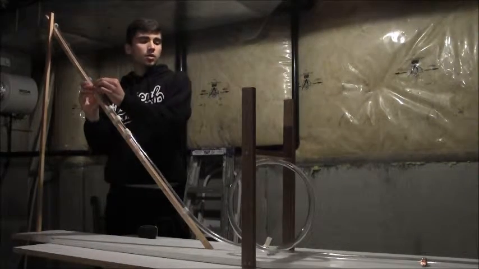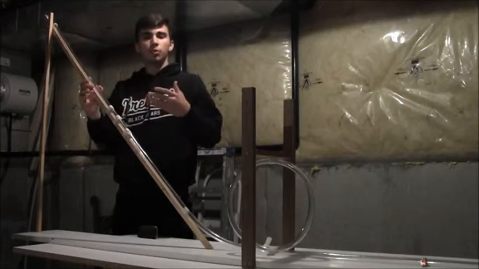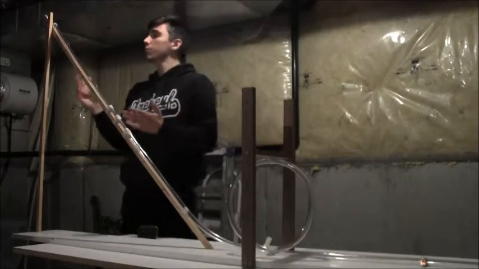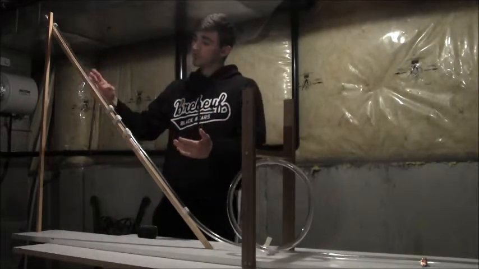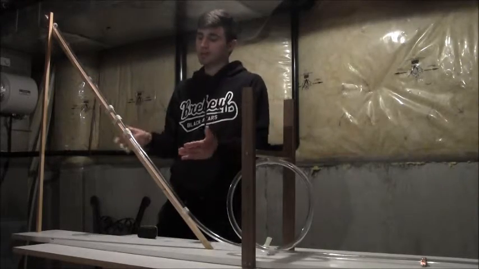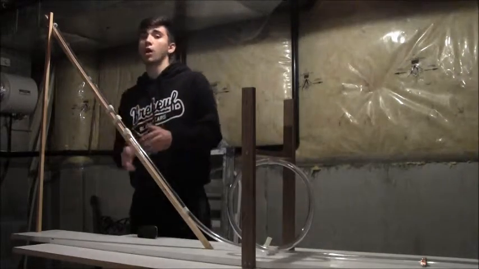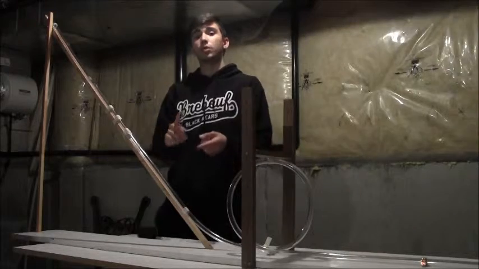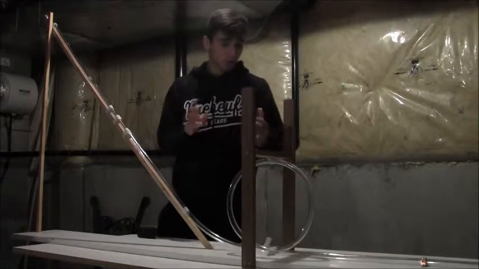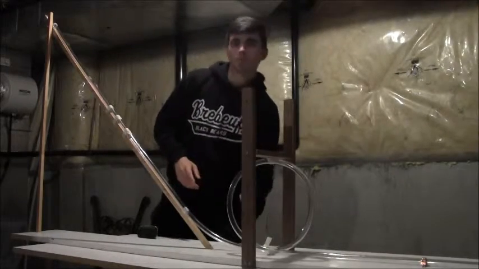At 60 centimeters, we see it progressively slowing down because the distance the marble can travel is continuously decreasing as we decrease our height. Therefore, the marble has less time to accelerate, entering the loop with less speed.